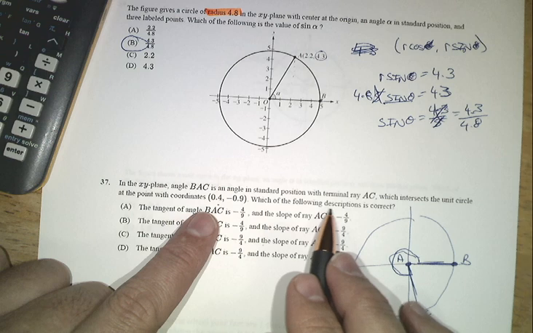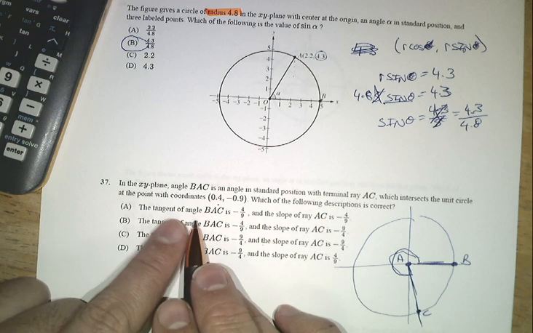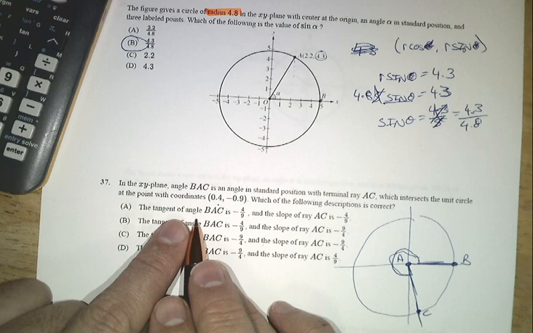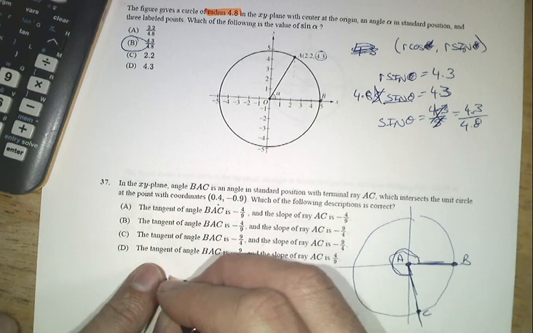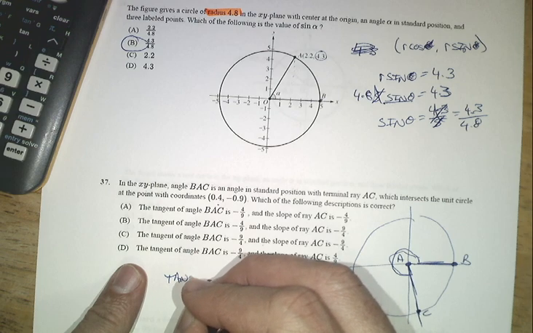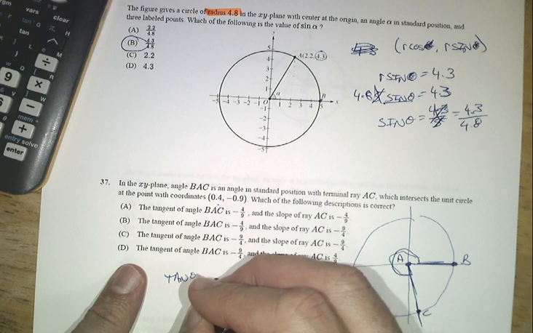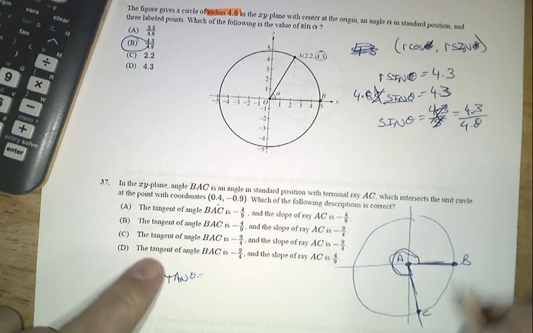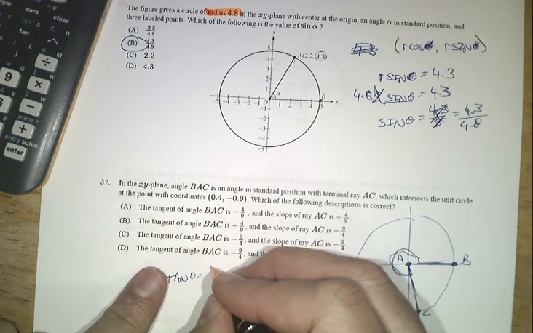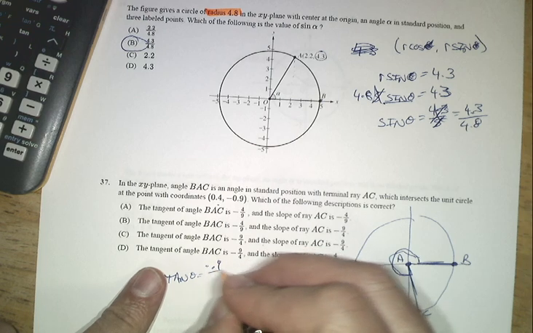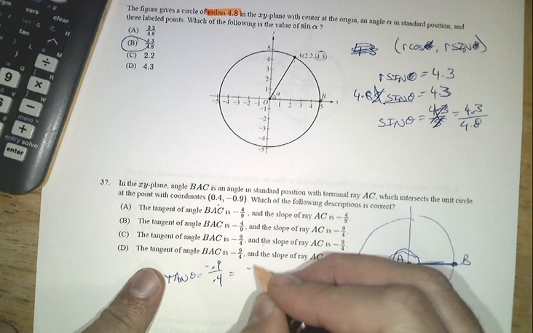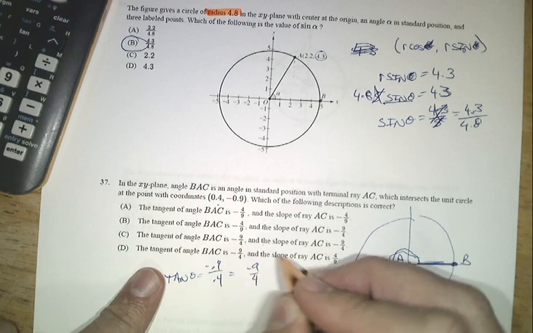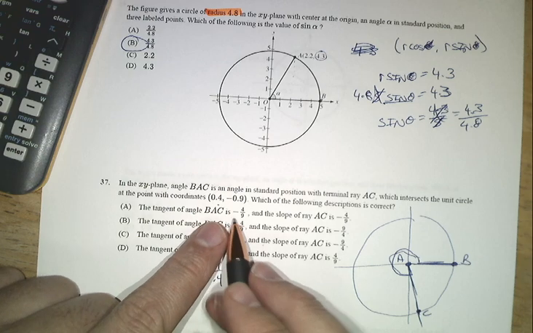Which of the following descriptions is correct? The tangent of BAC is negative 4/9. The tangent is y over x. So it's going to be negative 0.9 over 0.4, which does simplify to negative 9/4, which is not what this is.